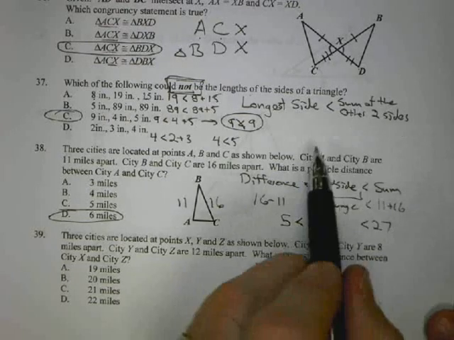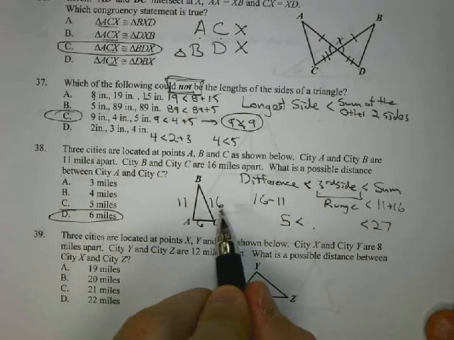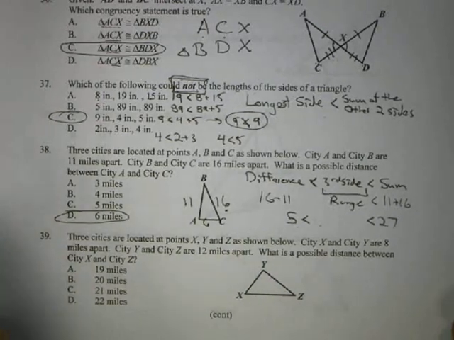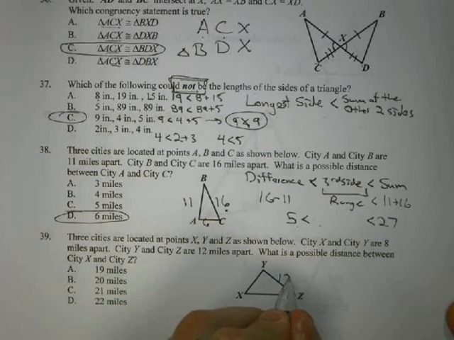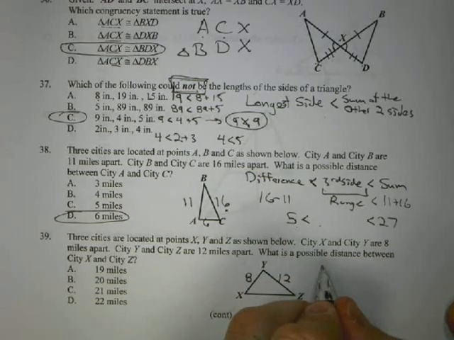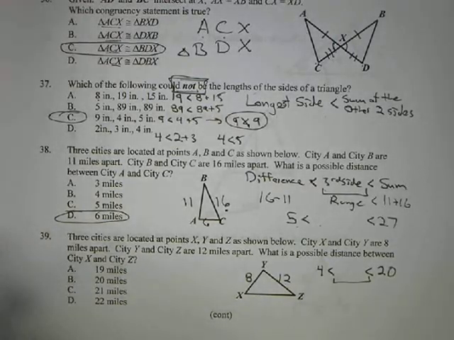The difference between those two is 5. The sum is 27. So, the possible third side is between them, not including them, any number greater than 5, less than 27. Well, if we look at our answers, 6 would be the answer. It's not 5 because if it was 5, it wouldn't fit our inequality. We looked at it up here. But if we check 6, that means our longest side, 16, is less than the sum of the other two. 16 is less than 17, so that is our correct answer.